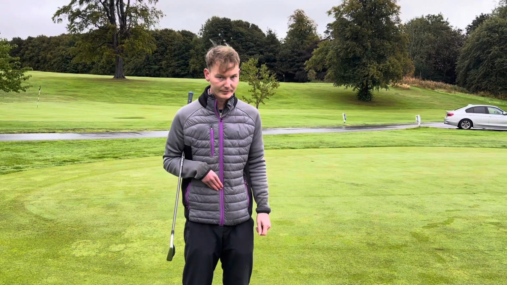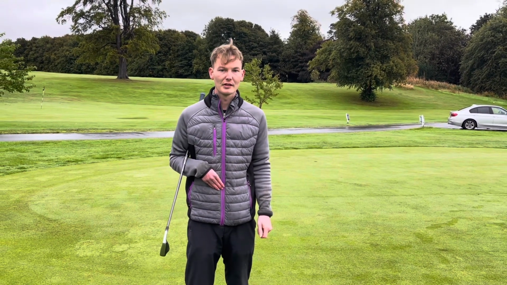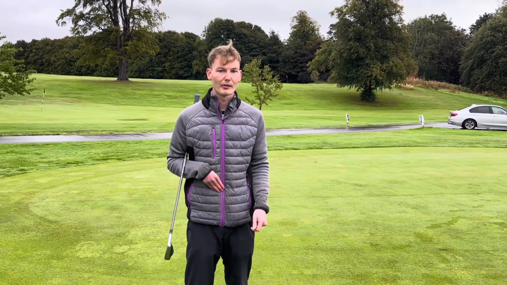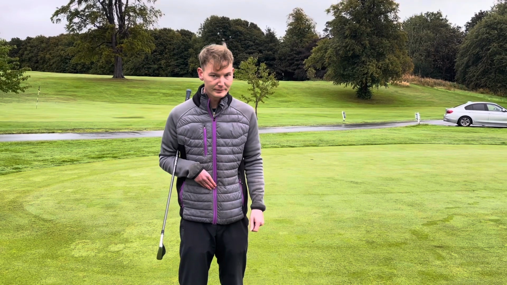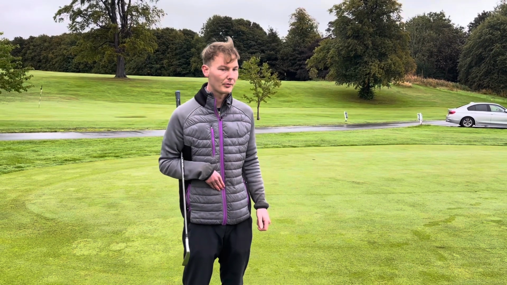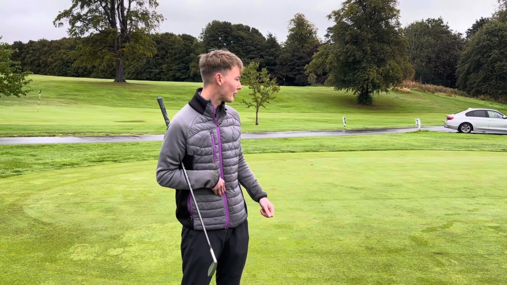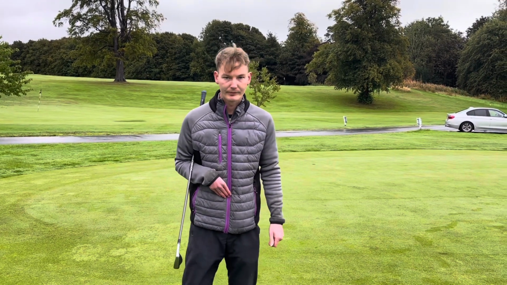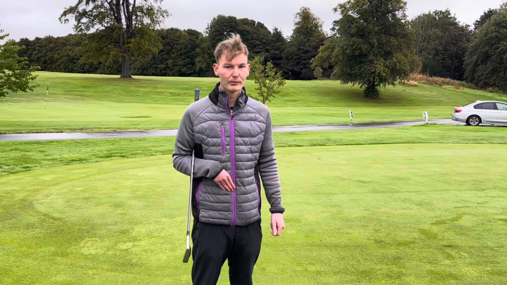So if my dynamic loft is decreased and my club face is closed, with my grip being strong, the ball flight is going to be low and left.